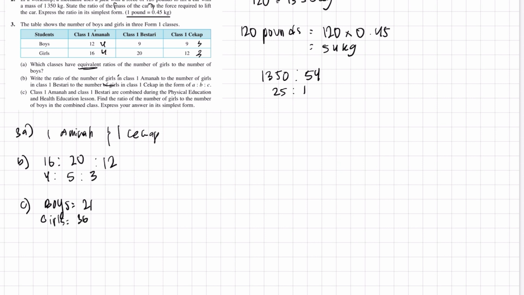So the ratio of girls to boys is 36 to 21. We need to simplify it, and we have 7, 12. Okay, so that is how you do number 3.